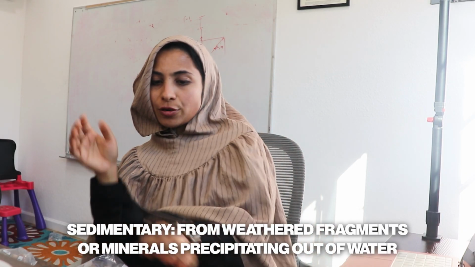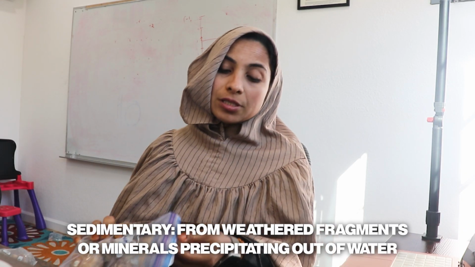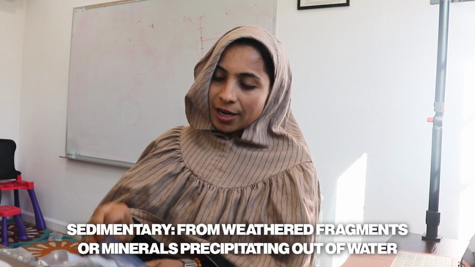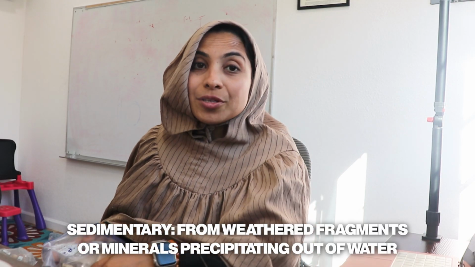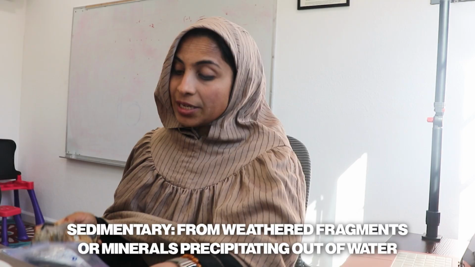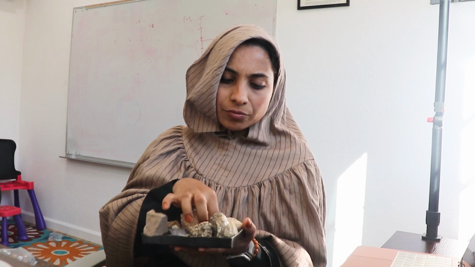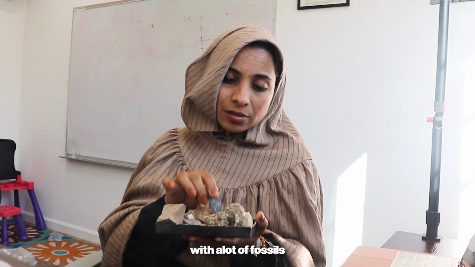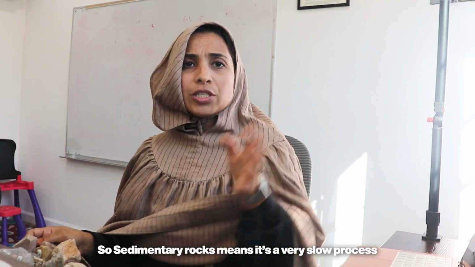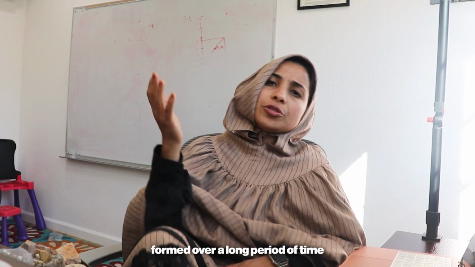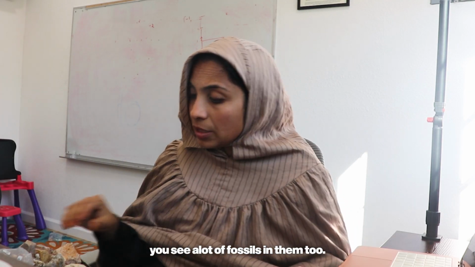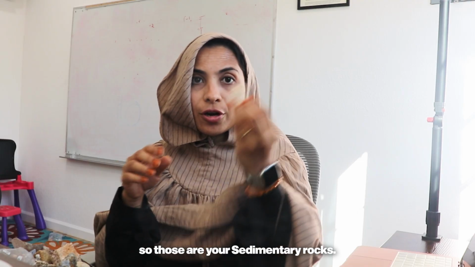Then sedimentary rocks. So you have little sedimentary beds. You'll see a lot during your lab. They are formed from weathered fragments or minerals precipitating out of water. Classic examples: you have your sandstones, you have your breccia, you have conglomerate, you have shale with a lot of fossils. Since sedimentary rocks form through a very slow process over a long period of time, you see a lot of fossils in them too. These are your sedimentary rocks.